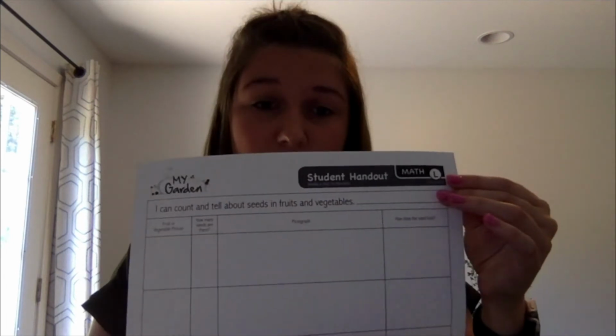For today's activity, we're going to be cutting open some fruits and vegetables and looking at their seeds. So we're going to need a few things for that. First, we'll need our student handout, a cutting board, something to cut open our fruits and vegetables with, and make sure you ask an adult for help with this, something to pick out our seeds. You can use a toothpick, a fork, or whatever works for you.